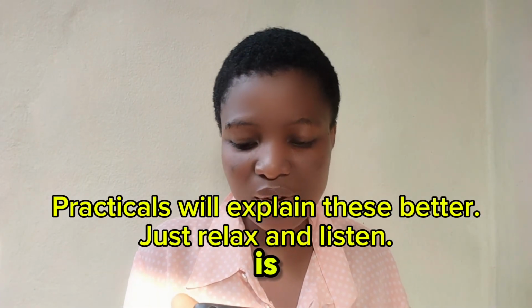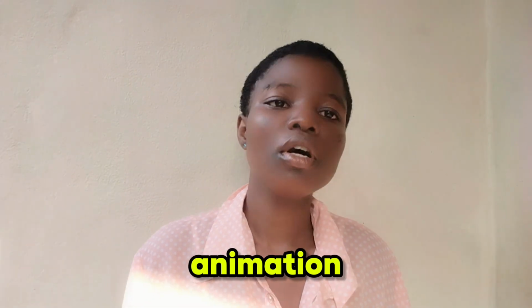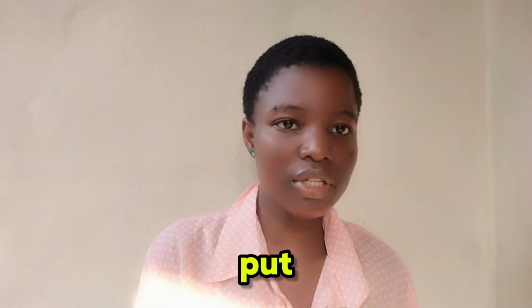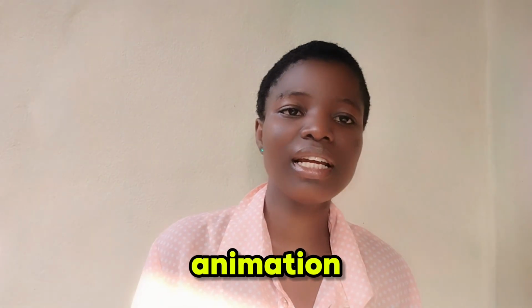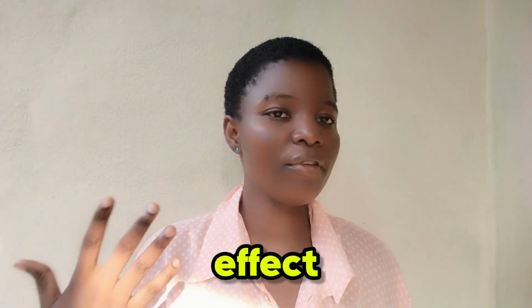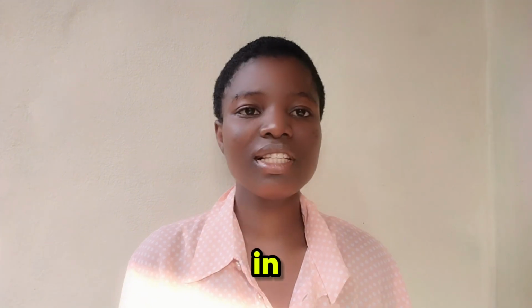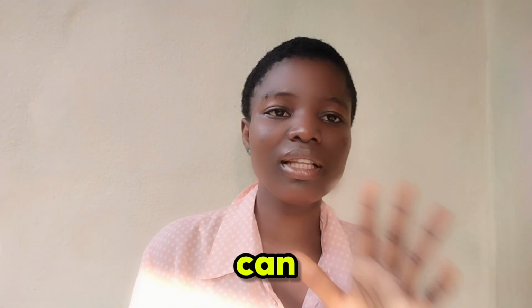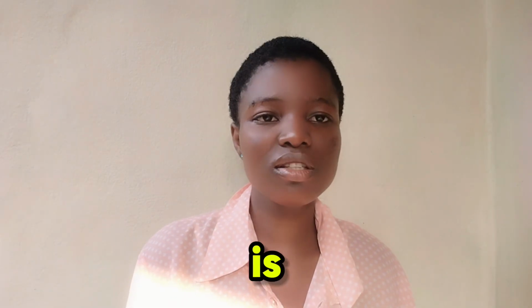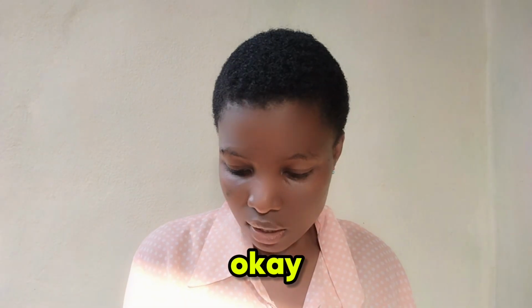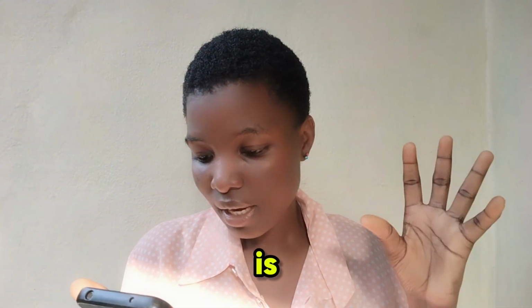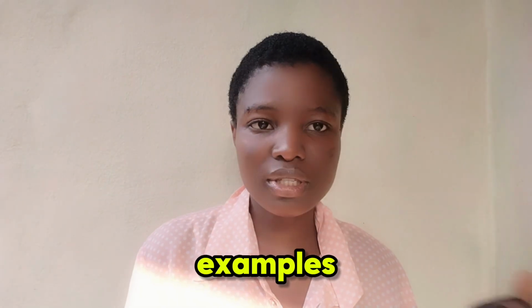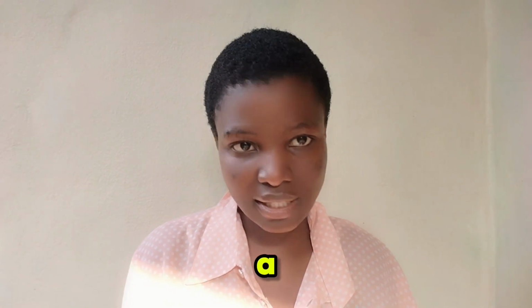So number three is reduce over-animation. Most of the animation, you should use your editing app to put them in. Yeah, there should be animation like the zoom-in effect and all that, which AI can do. But in a situation where you are using the zoom-in, the pan, all of it, all the animation you can think of for one scene, that is not how we create videos, okay? So the ones you should use are gentle zoom and simple fades. Those are two examples that you can use, each on a scene, okay?